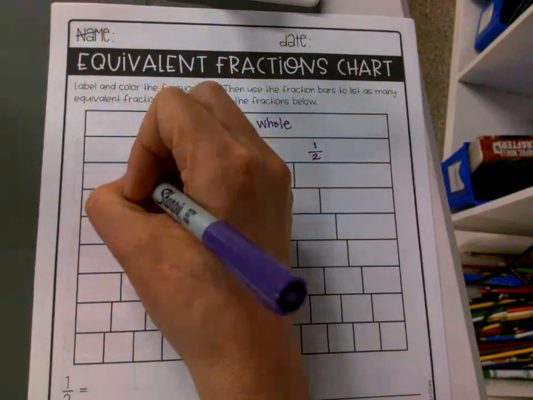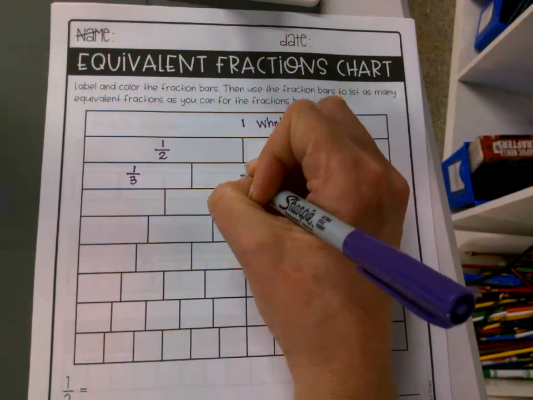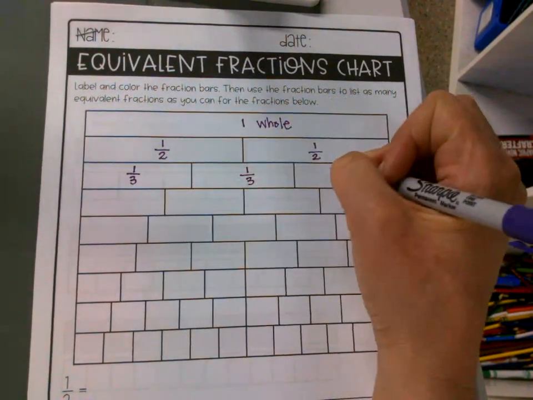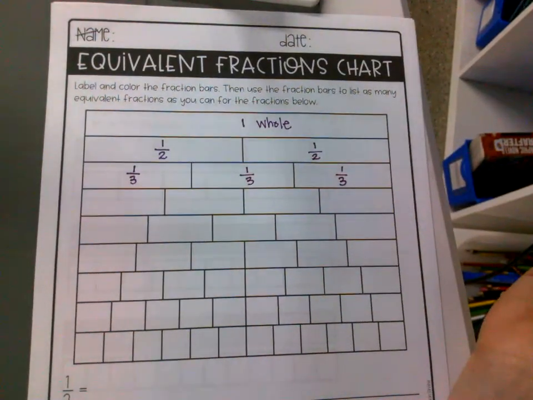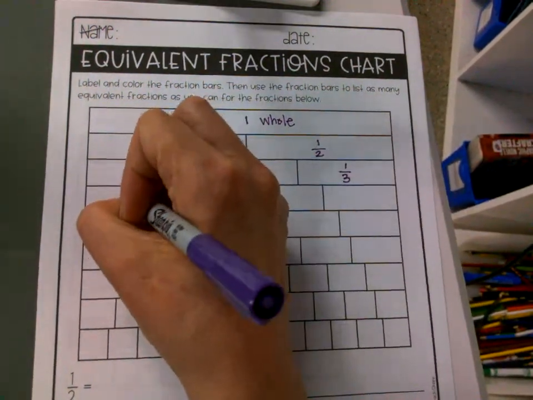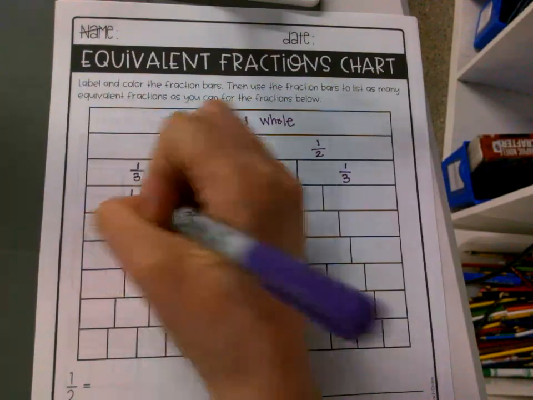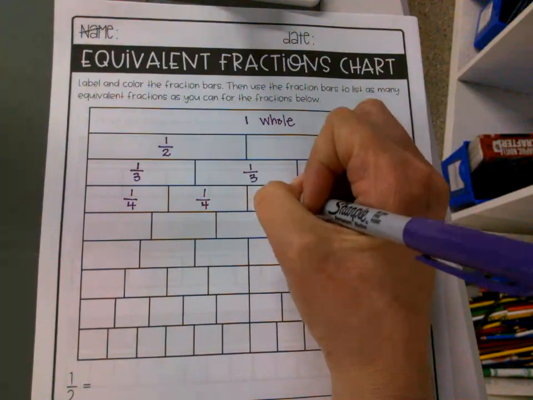This one is 1/3. And we are going to write it multiple times. Okay. And then I bet you're catching on and you know that the next one is going to be 1/4.